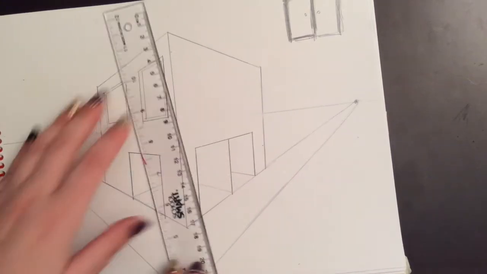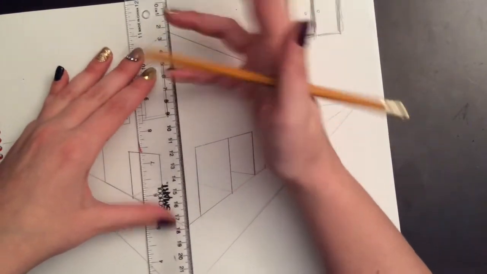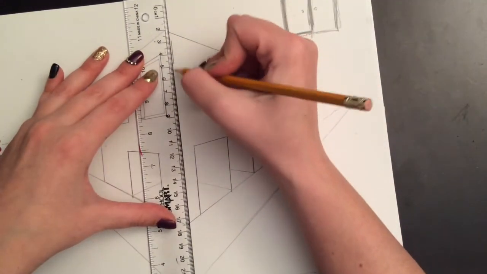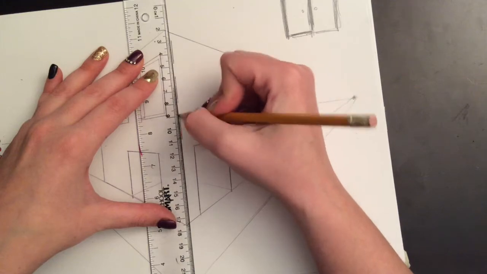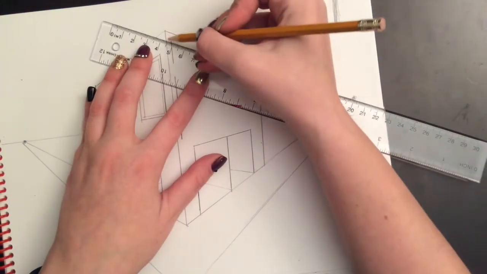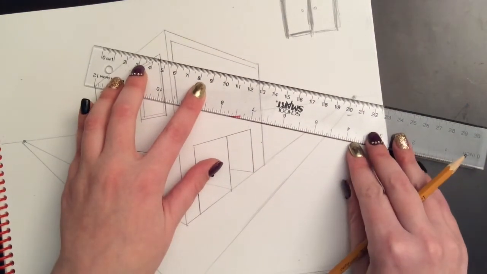And then windows would again be the same. So let's go ahead and make a bunch of little windows. Let's try that. So I'm going to draw the verticals of my window first. So we'll have 3 rows of windows. I'm going to go from the top and the bottom of each of those verticals to my right vanishing point because I'm on the right side of my building.